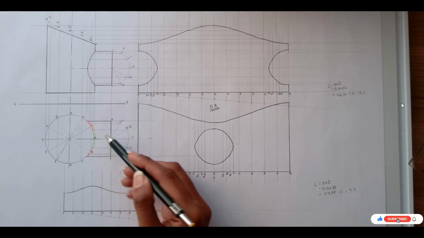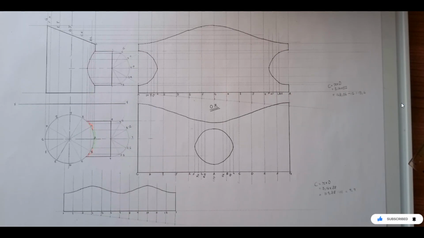And remember, please don't use color. This was just for explanation purposes.